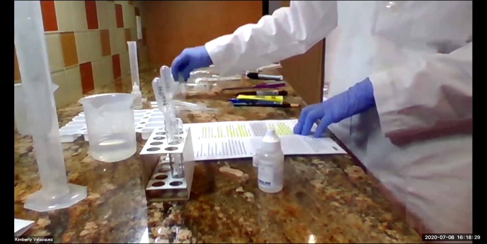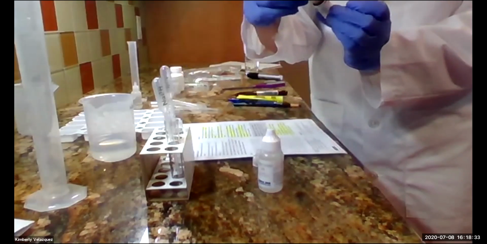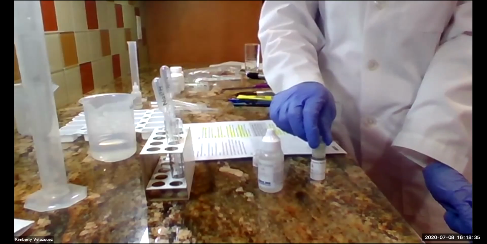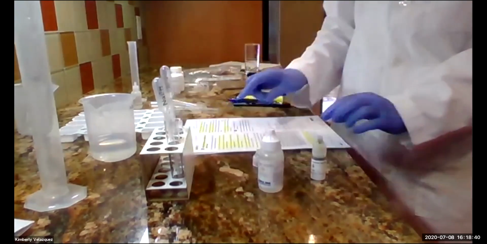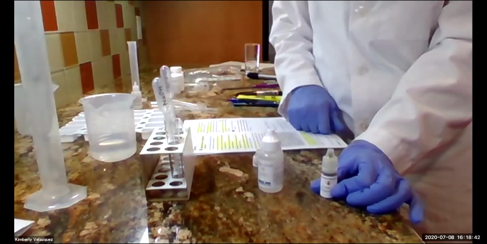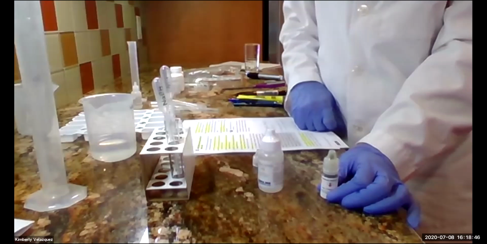Okay, so the pH indicator is this dark solution. It's called Bogen's pH indicator. There are a lot of different pH indicators that are used in science. This one happens to be the Bogen's. What's important to note about this pH indicator is it really only reads pH 4 to 10.